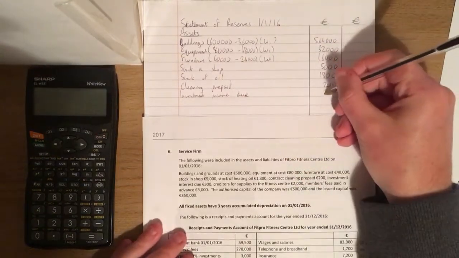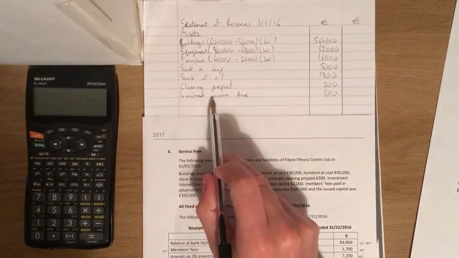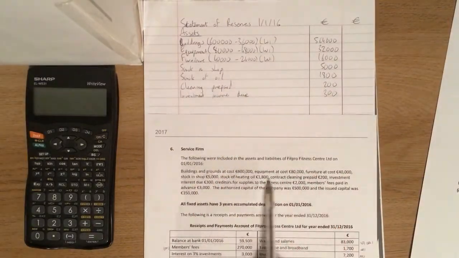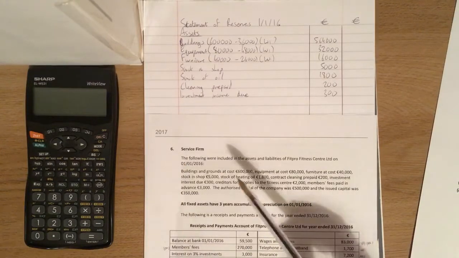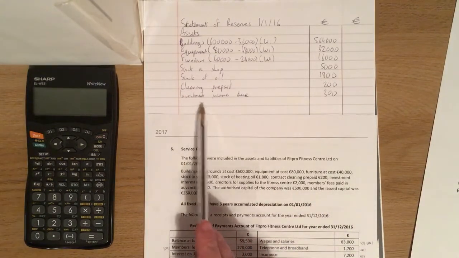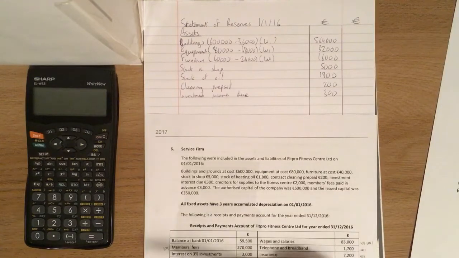That's 300. And if there's investment income, that tells me there is an investment. I don't think that's listed at the start of the year. So I think they've left that off their list of assets. So I might have to work out what that investment is, or they might give me some information that lets me know how much that is.